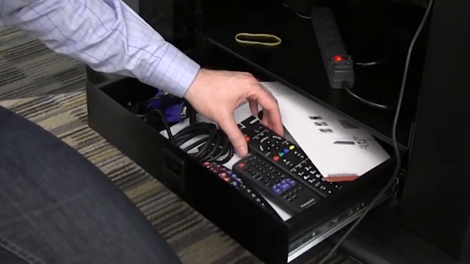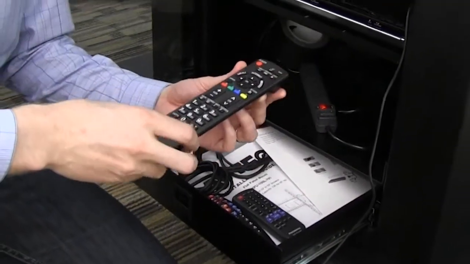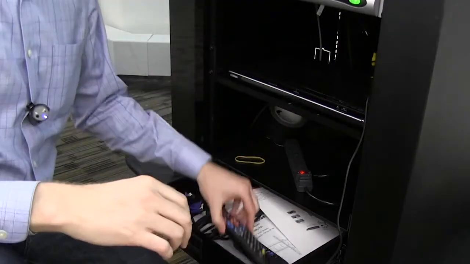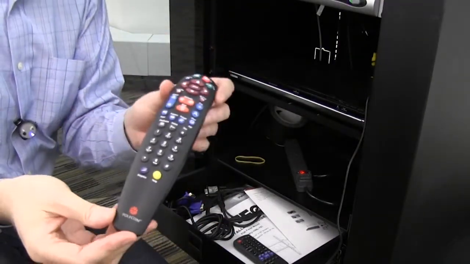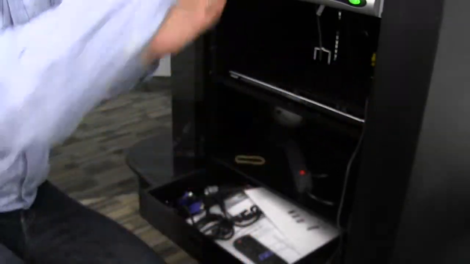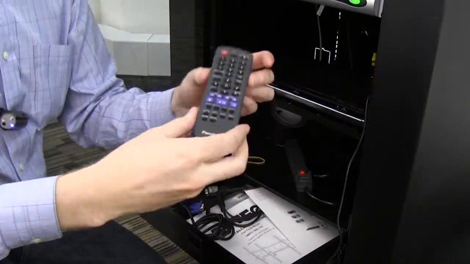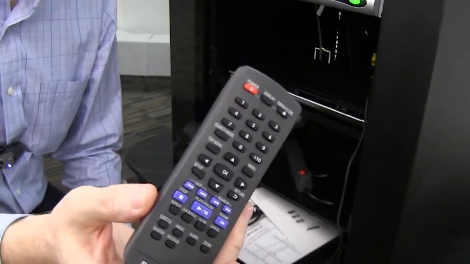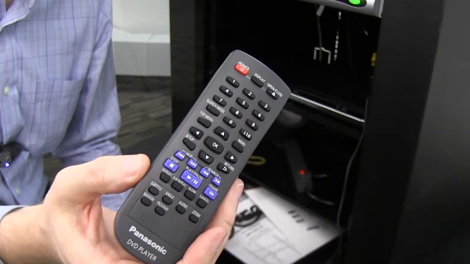Now there's actually 3 remotes in here. There'll be one for the monitors, and it'll say Panasonic TV in this case. There'll also be a remote, which we're going to see in a little bit, that's specifically for the video conferencing system, and it says Polycom on it. And finally, there may or may not be a remote for the DVD player, depending on whether or not the DVD player is actually attached to the system at this time.